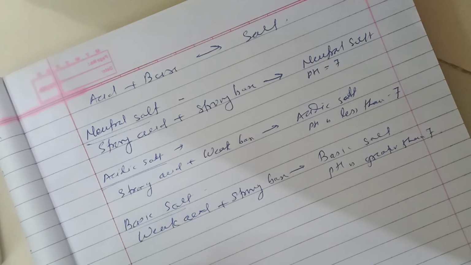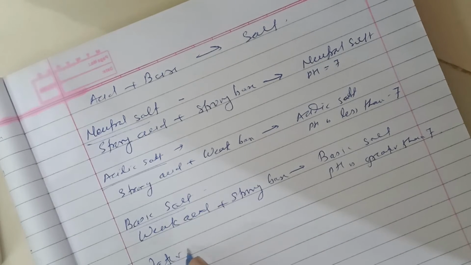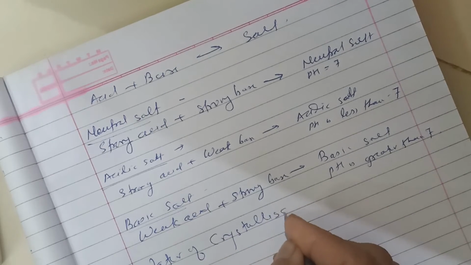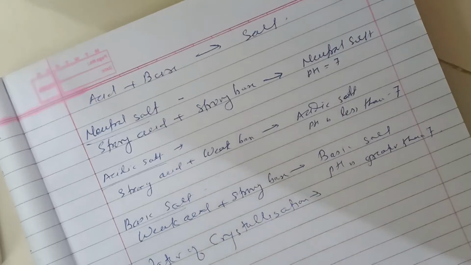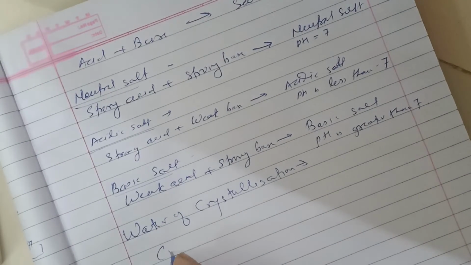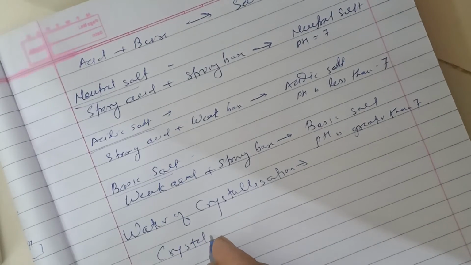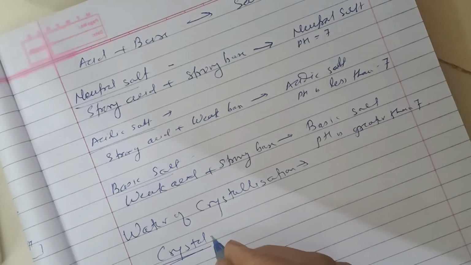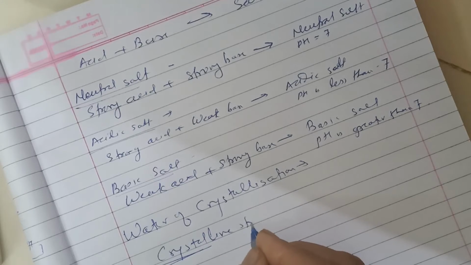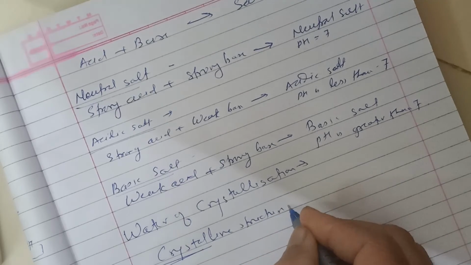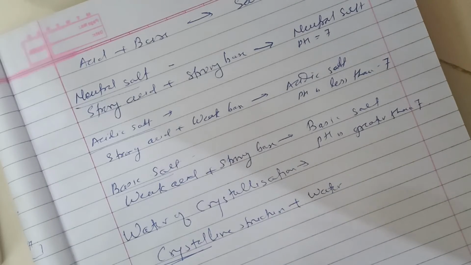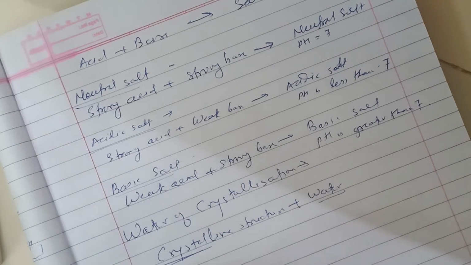Then let's see the water of crystallization. There are crystal substances. Crystal compounds have a crystalline structure. Water is always present. And because of this water, that substance gets a crystalline structure.